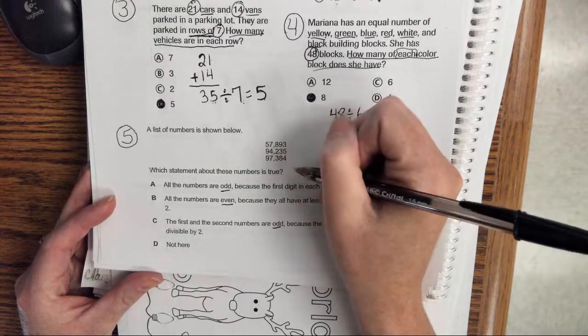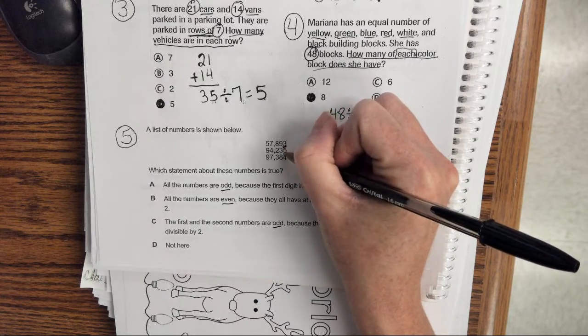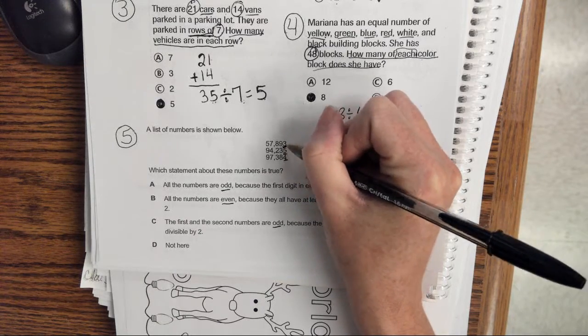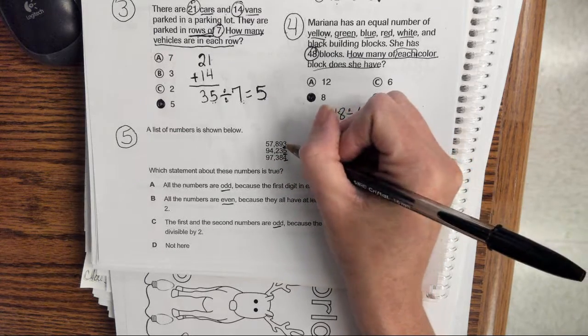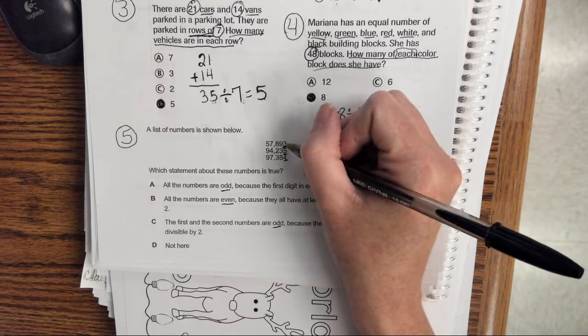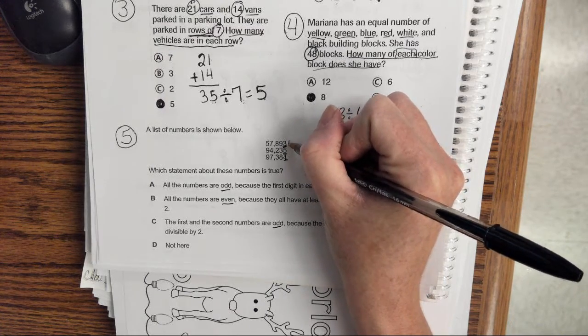Well, I know when I'm trying to decide on a number if it's odd or even, I look at the very last digit, the digit that's in the ones place, to decide. None of this up here matters. All that matters is the last digit. So on this number we have a 3. And 3 is odd. So this number is odd.